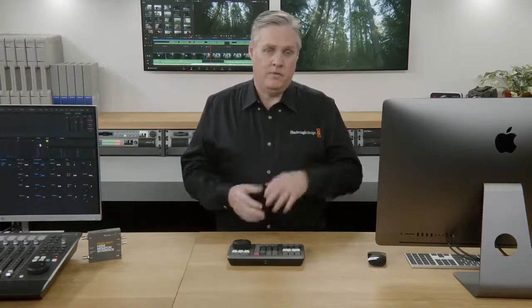But we thought it might be a good idea to show you a video on some of the capabilities of DaVinci Resolve collaboration and really show you how powerful it is. So let's play the video and we'll show you how the multi-user collaboration works with DaVinci Resolve.